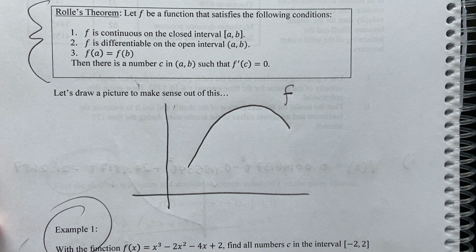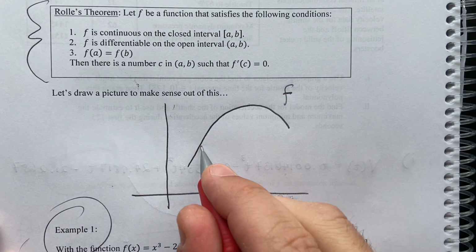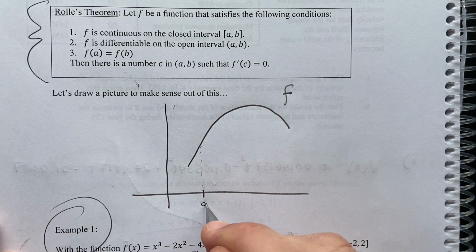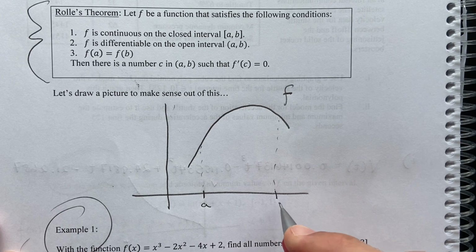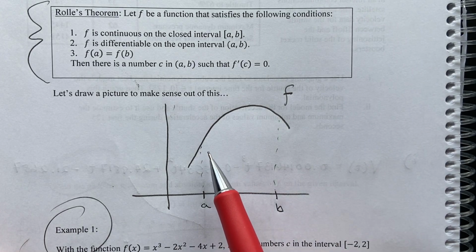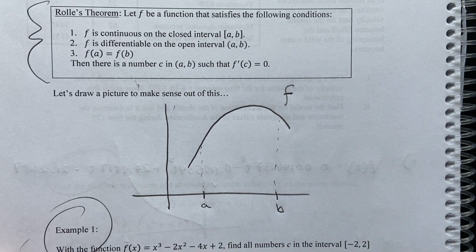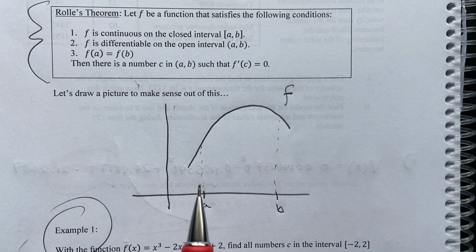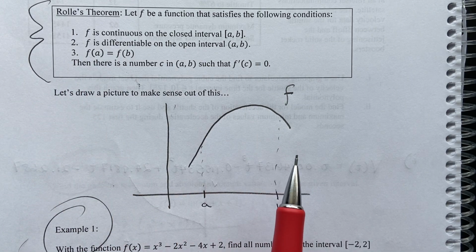Number 1 said that f is continuous on the closed interval a to b. So let's call this a, and let's call this b. f does appear to be continuous. It's nice and smooth. There are no holes, no jumps, and no different pieces to this graph. It's all just continuous. So that is number 1 being satisfied.